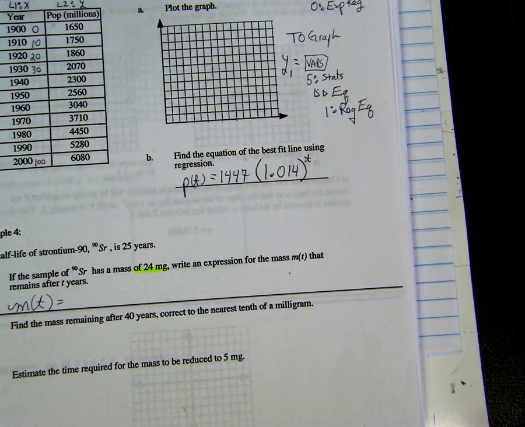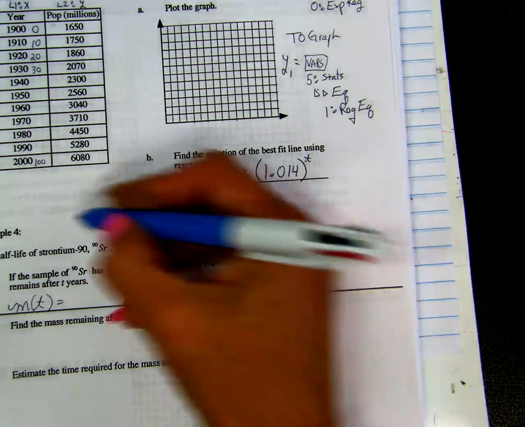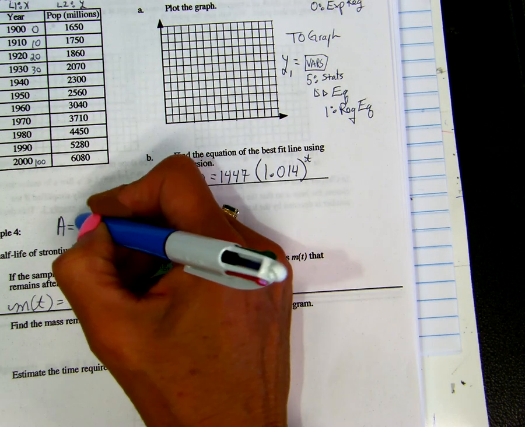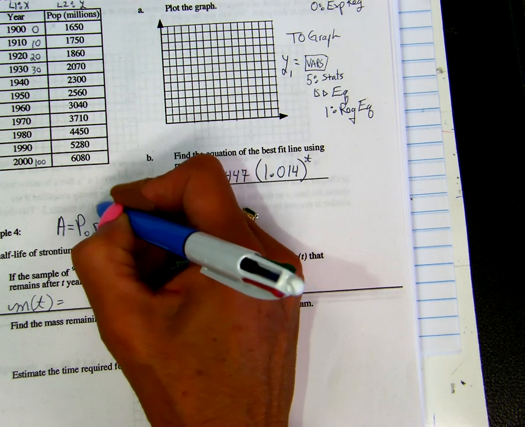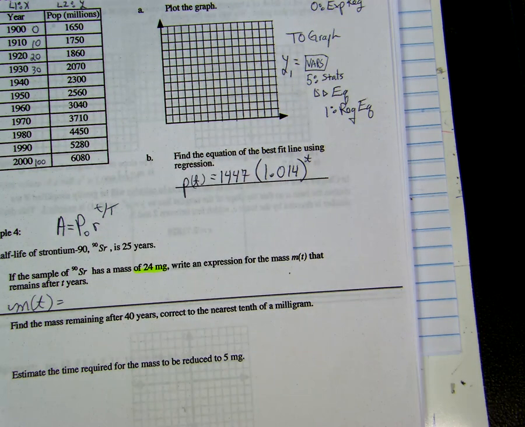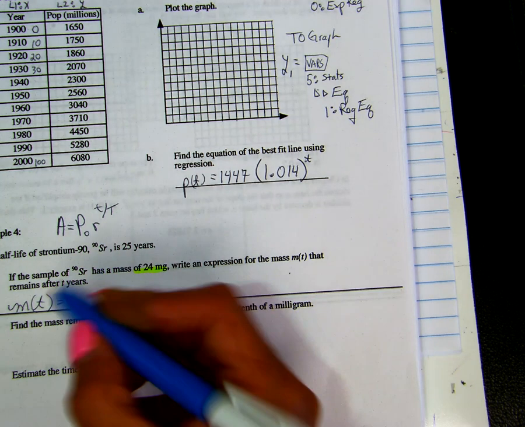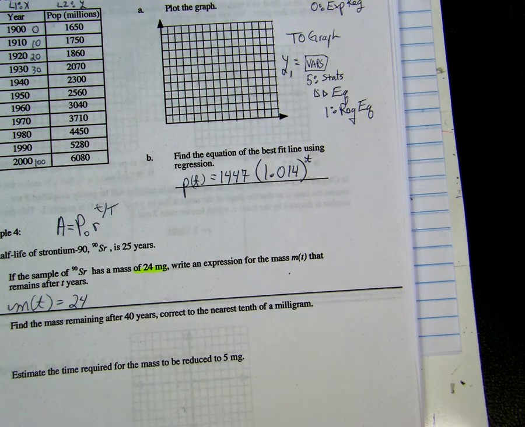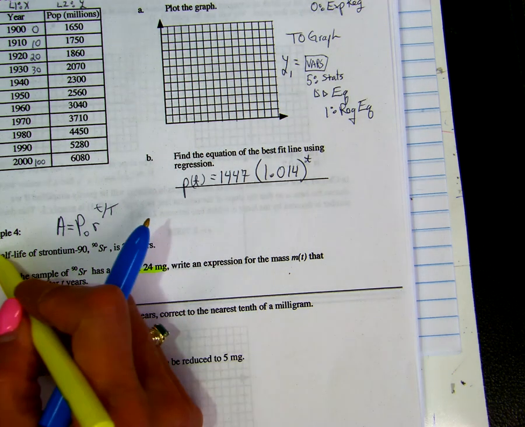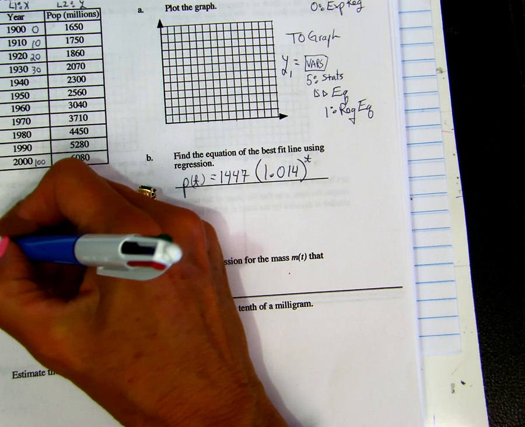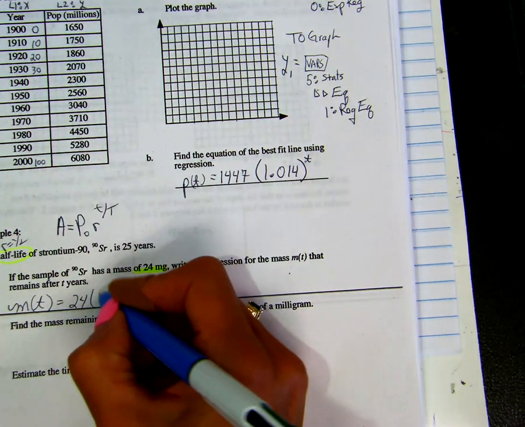Well, this is like a growth decay problem. We're using this formula. A equals P naught R to the little t over big T. Can you identify your P naught? It's your starting point, 24. What's your rate? Well, we're looking at a half-life. That's telling us the rate is a half.